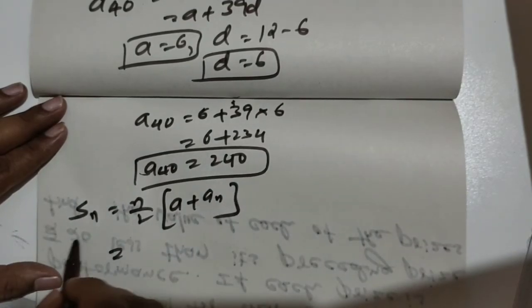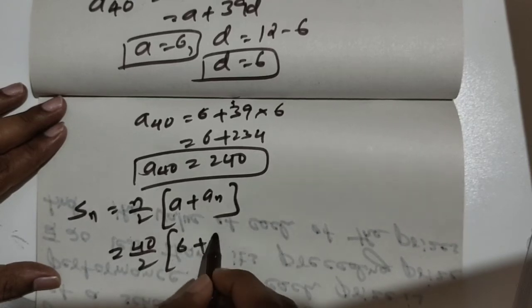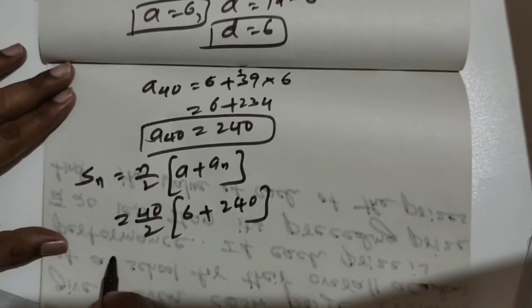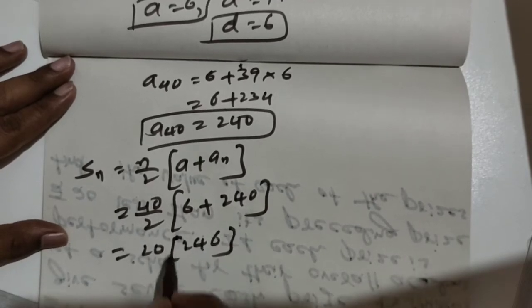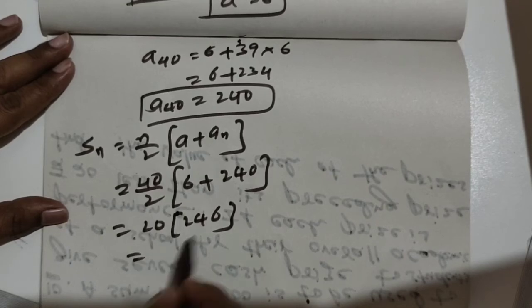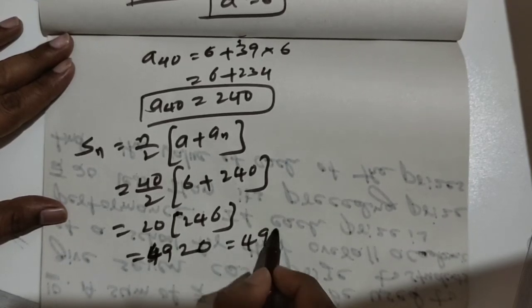Here n is equal to what? 40. So 40 by 2, a value is 6, an is 240. So simply we get here 20 into 246. So simply you can write it as 4920.